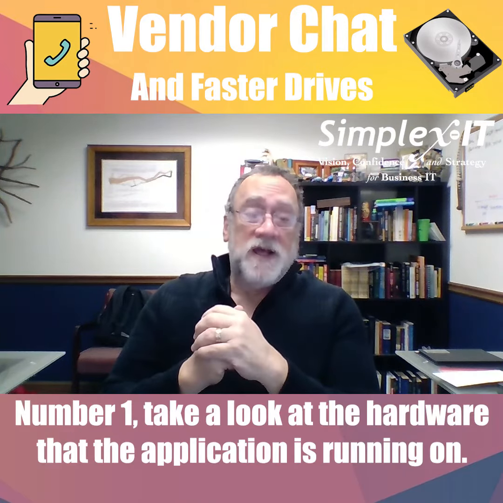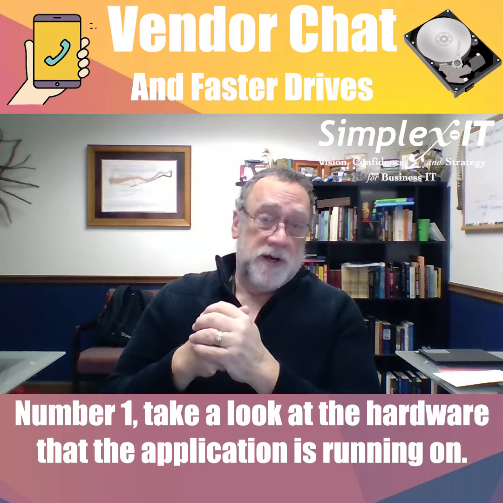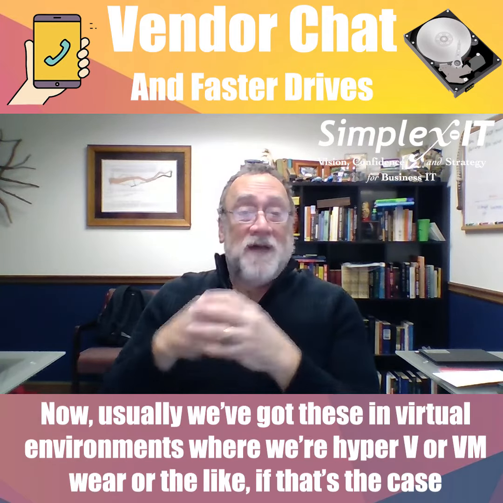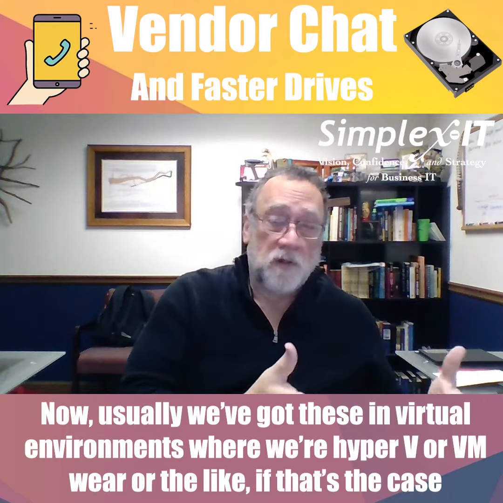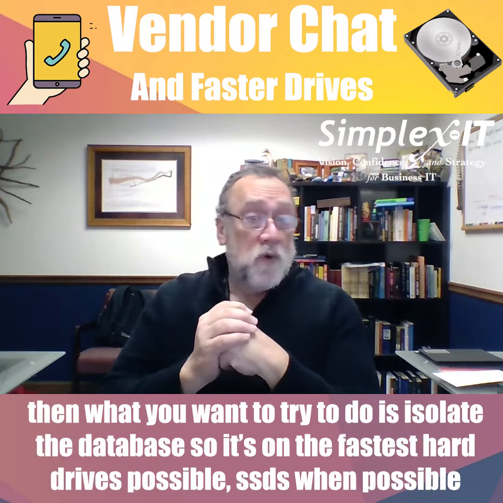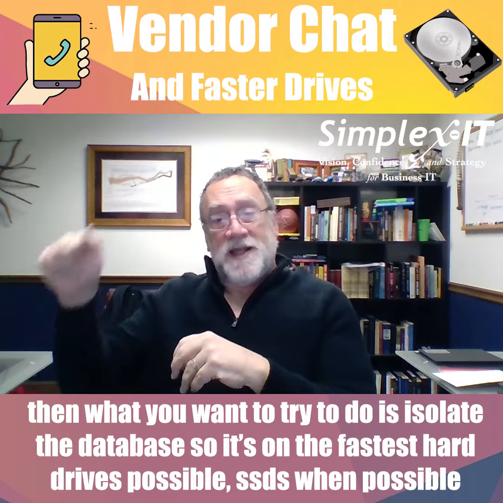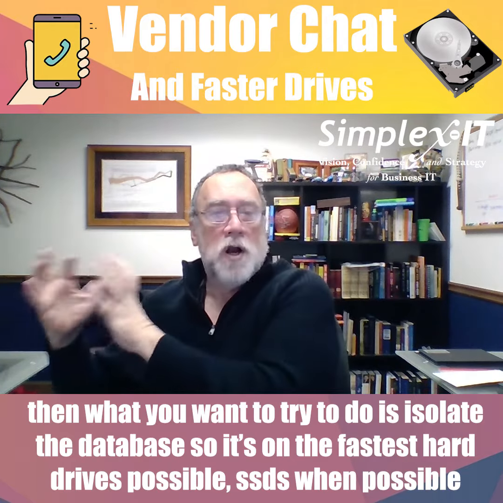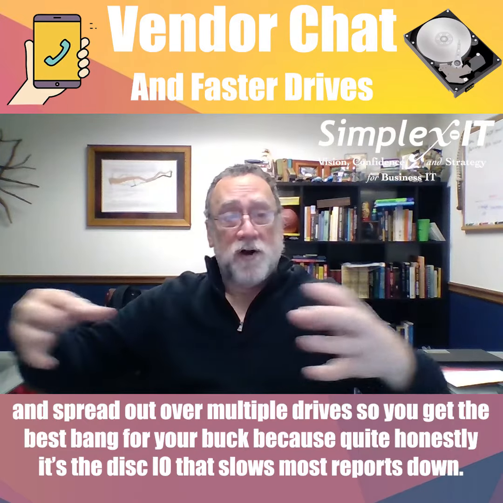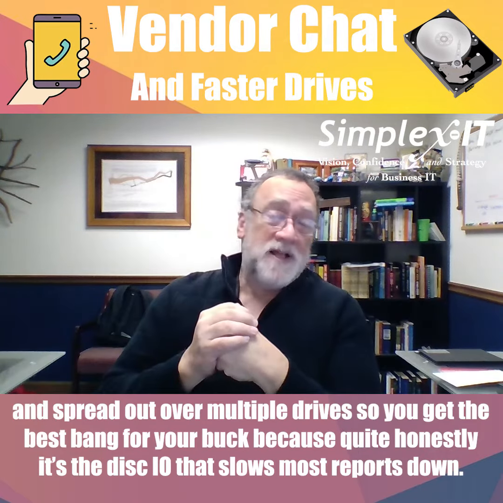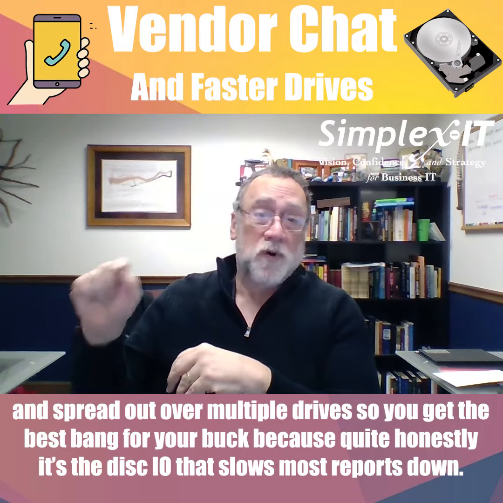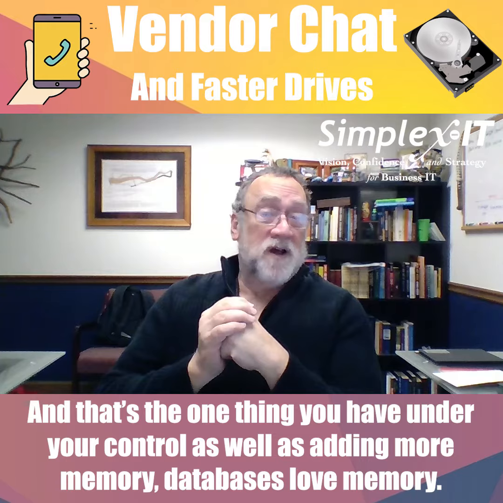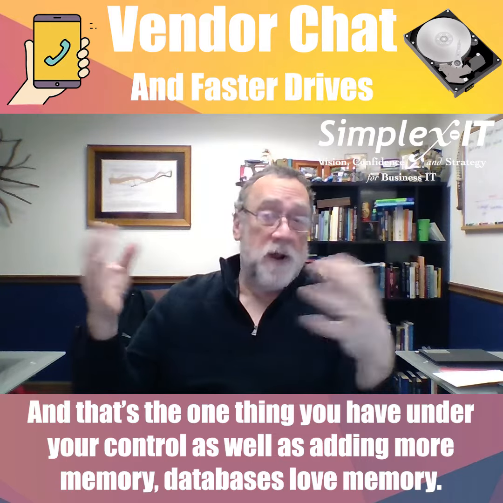But here's a couple of things that you can do. Number one is take a look at the hardware that the application is running on. Usually we've got these in virtual environments, where we're running Hyper-V or VMware or the like. If that's the case, then try to isolate the database so it's on the fastest hard drives possible, SSDs when possible, and spread out over multiple drives so you get the best bang for the buck, because quite honestly, it's the disk I/O that slows most reports down. That's the one thing that you have under your control, as well as adding more memory.